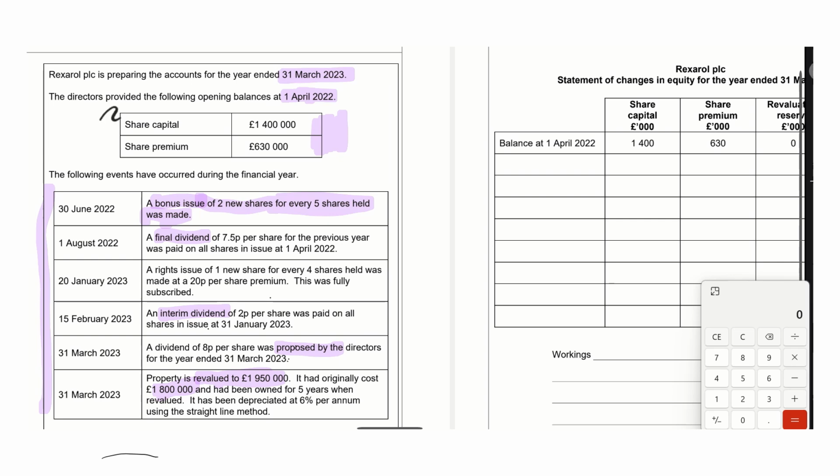You have some information about share capital here and share premium here. You already have a share capital of £1.4 million, which is how much share capital we raised in previous years. But how many shares did we actually sell to raise that much capital? That's what we've got to work out, because we need the quantity of shares, not so much the value. To do this, we have to find the nominal price, because share capital is based on nominal price.